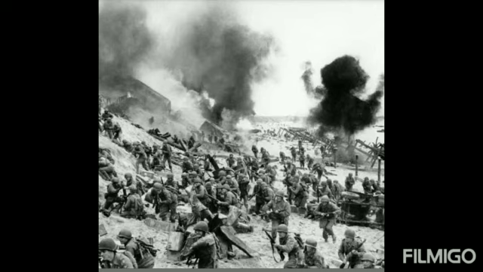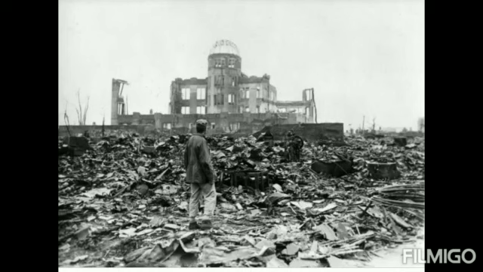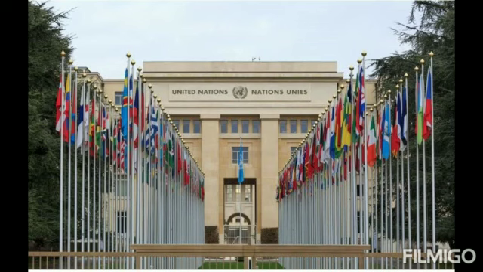After a few years of peace, the Second World War broke out in September 1939 and it ended in 1945 after USA dropped atomic bombs over two Japanese cities, Hiroshima and Nagasaki. The Second World War was much more destructive than the First World War. After the Second World War, many nations of the world came together to find ways of preventing wars in future.